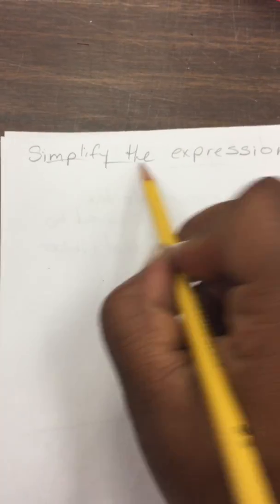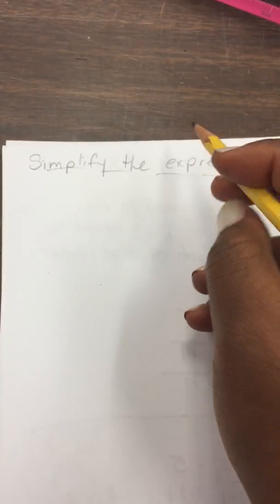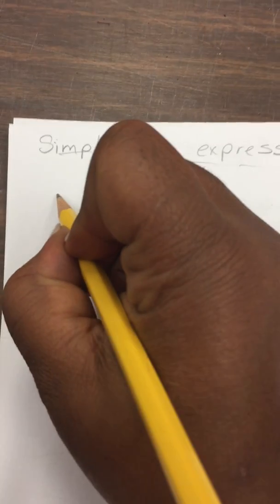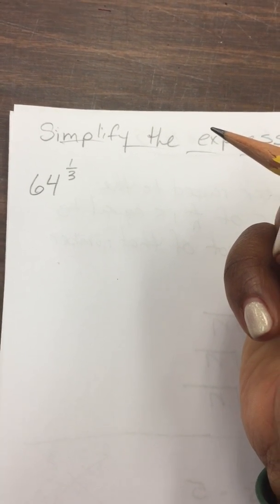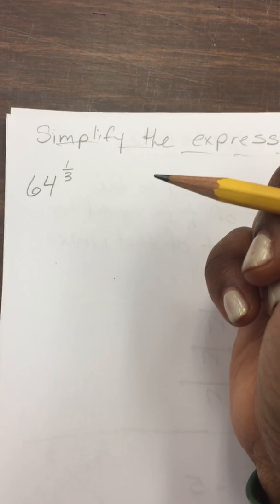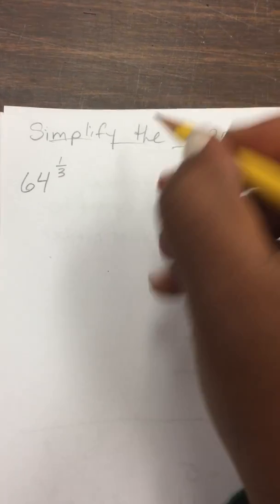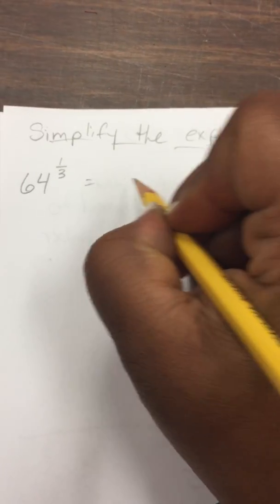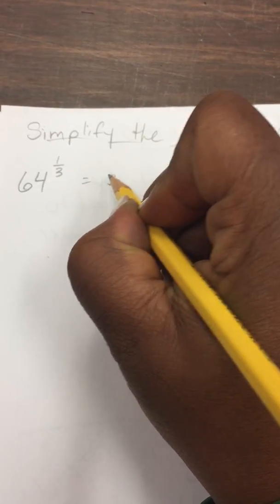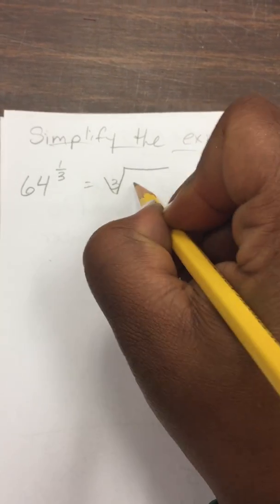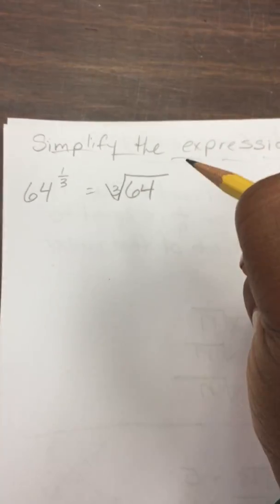Okay, we're going to simplify the expression. Let's do 64 to the 1/3 power. And let's simplify that, okay? Well, that's going to equal the cube root of 64, okay?